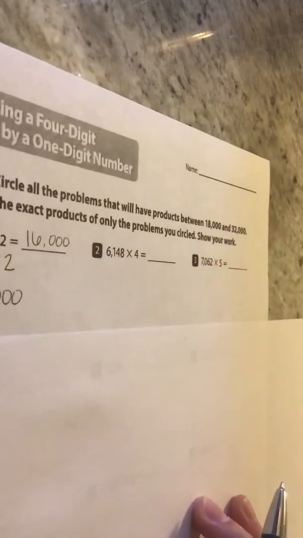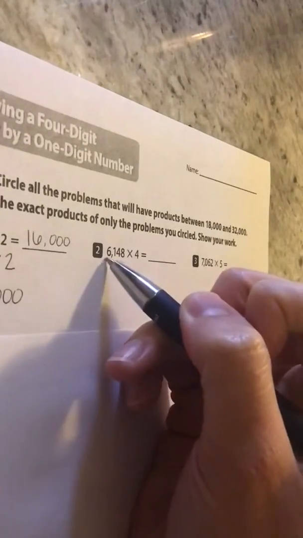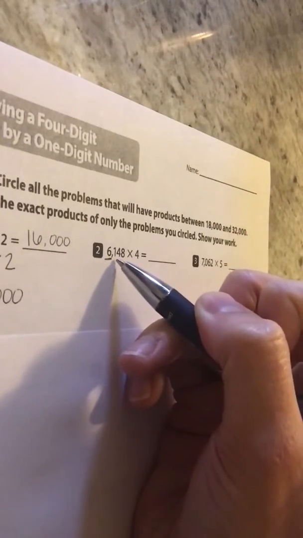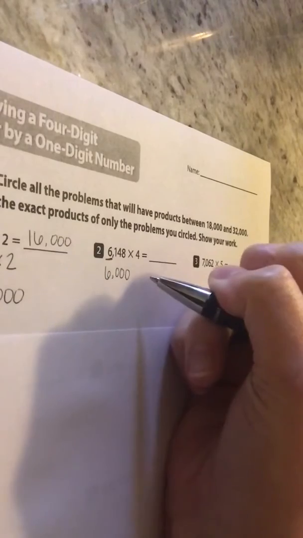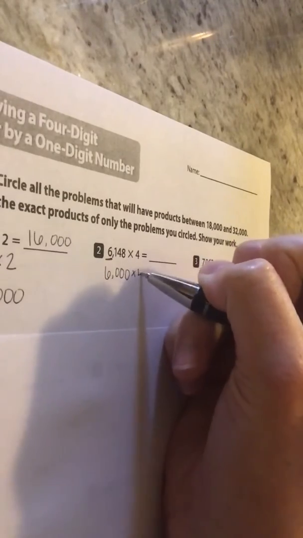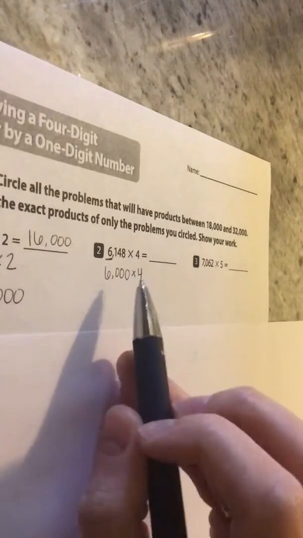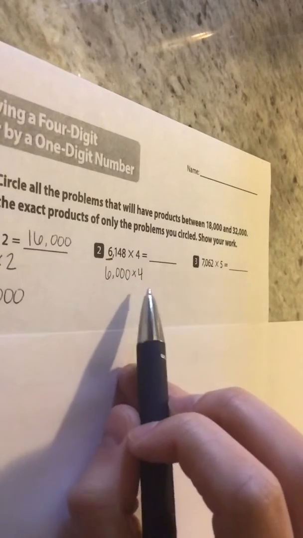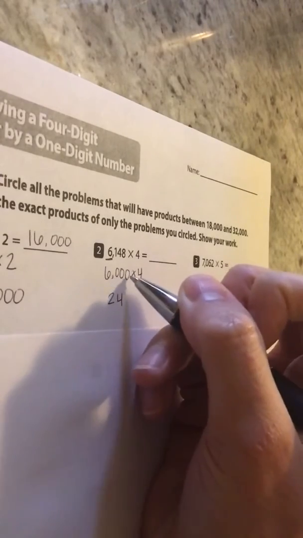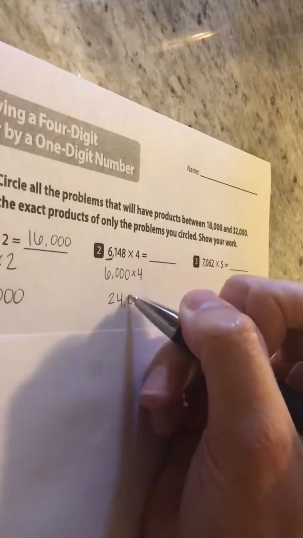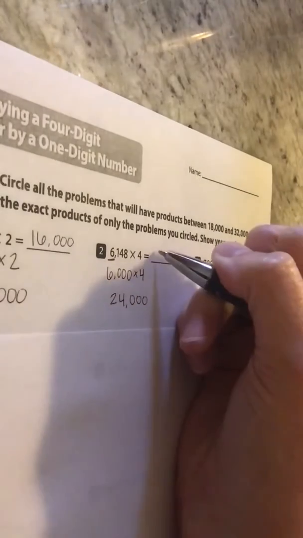All right, I'll do the same thing on number 2. So I'm going to underline my thousands place. The 1 tells me to keep my 6 the same. So I'm going to do 6,000 times 4. If I take away my zeros, 6 times 4 is 24. And then I add back my 3 zeros. So 24,000.